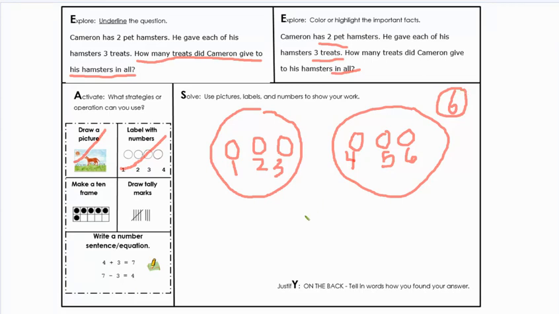All right, now I can also represent that with an equation, okay? So first it was 3 treats for one of the hamsters plus 3 treats for the second hamster. In total, okay, we counted 6.